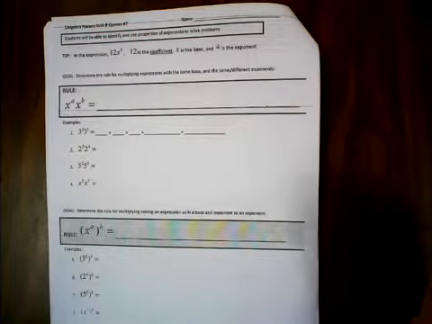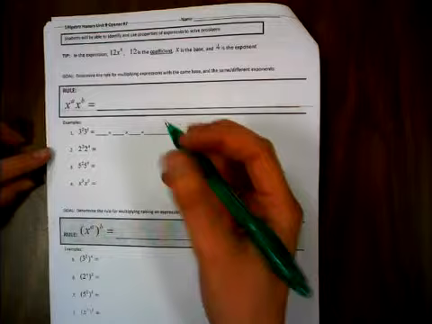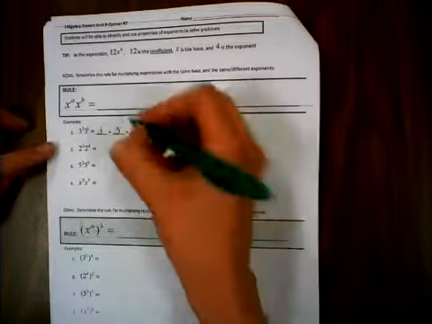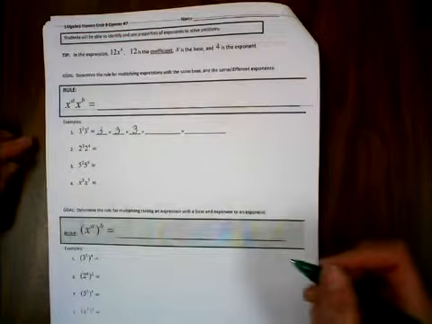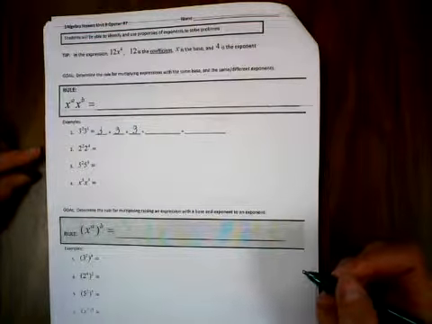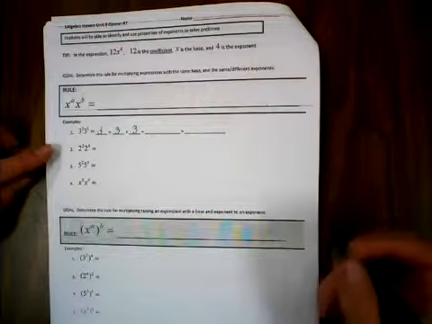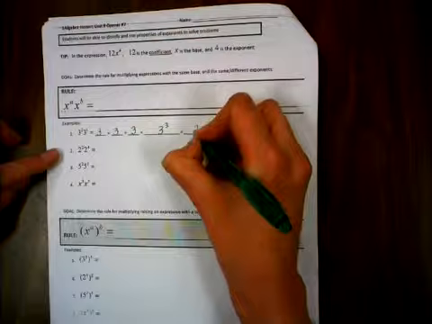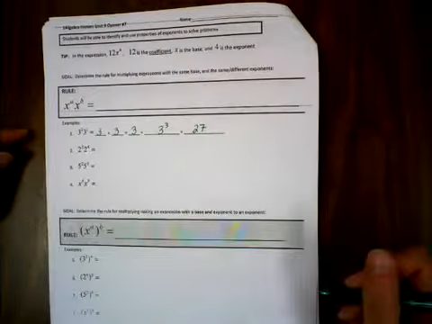So I'm going to go ahead and use some properties of exponents that I already know and expand this. So 3 to the second is 3 times 3. 3 to the first is 3. And I know that 3 times 3 times 3 is the same as 3 to the third, or 27.